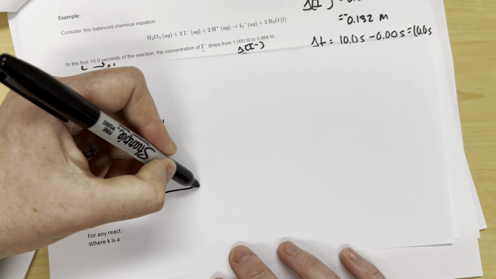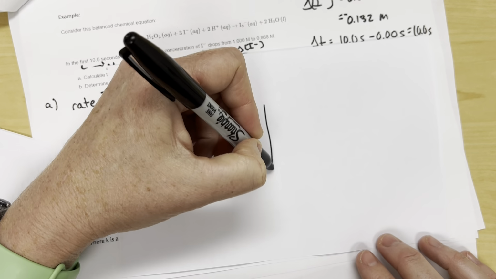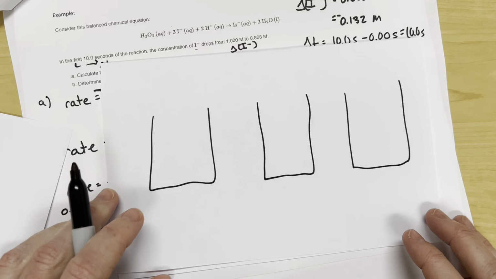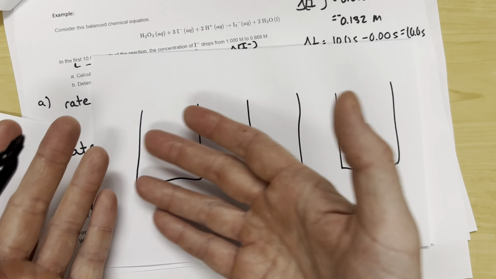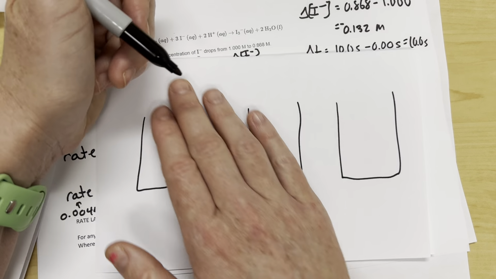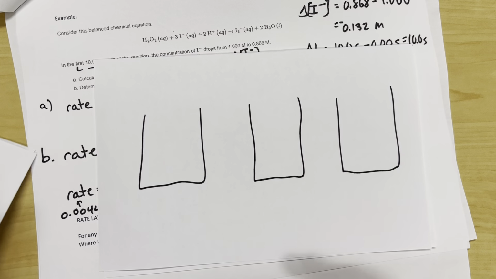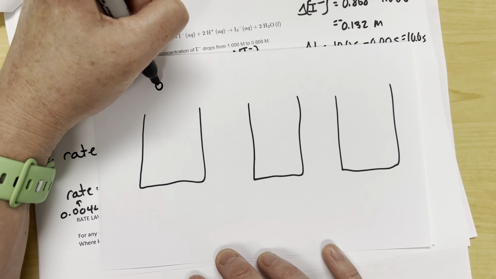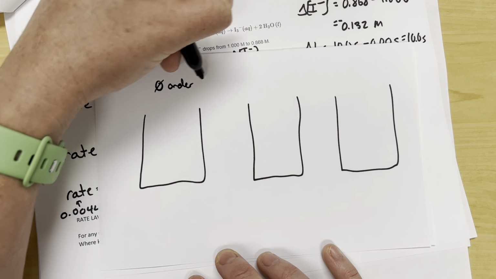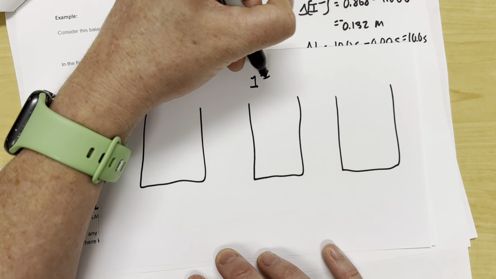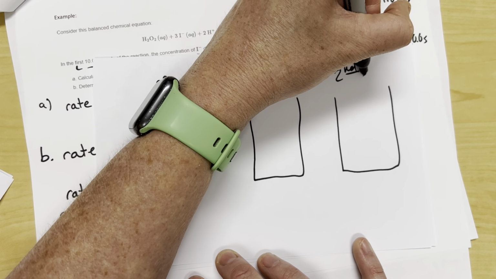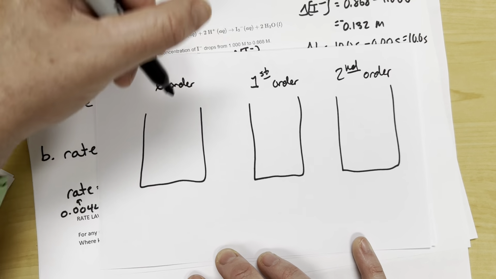So you might have, let's say, 3 different containers. There are 3 different types of rate orders we're going to talk about, and there are more than that, but we're going to talk about a 0 order, a first order, and a second order. All right.